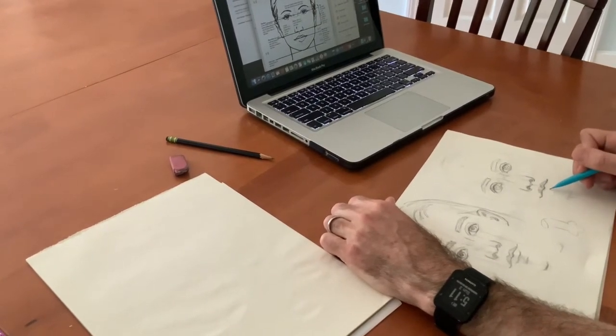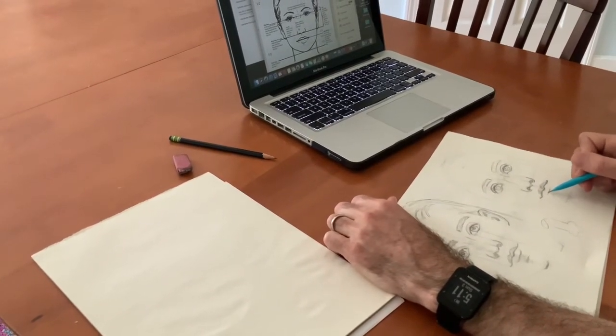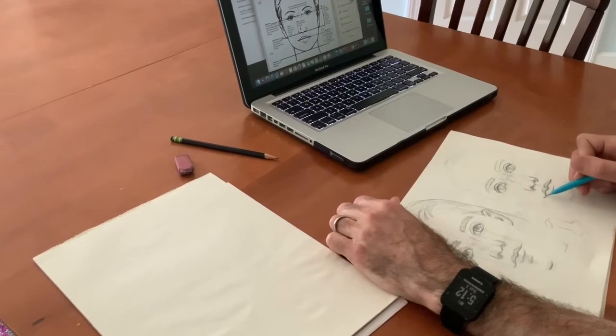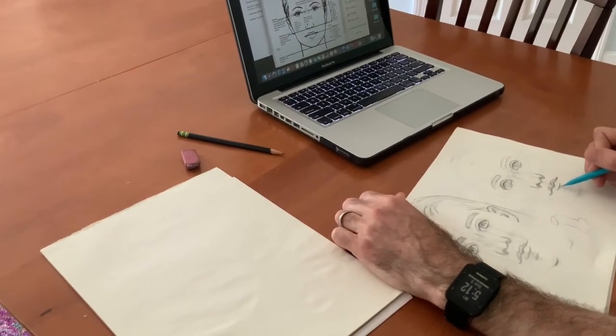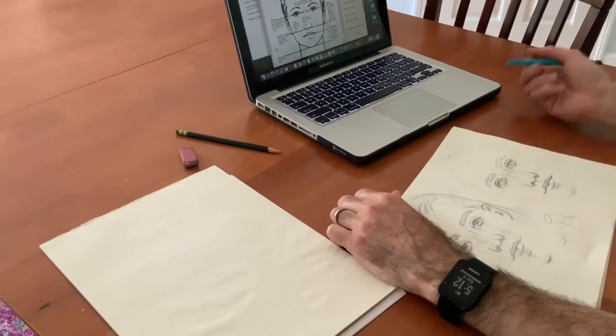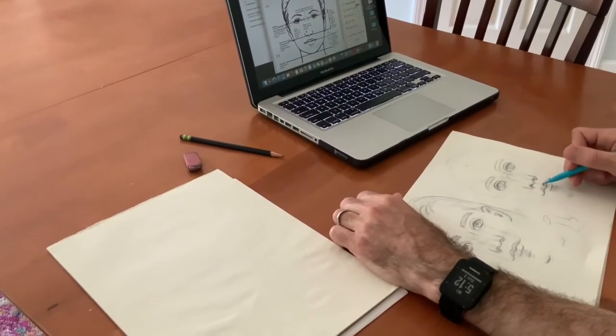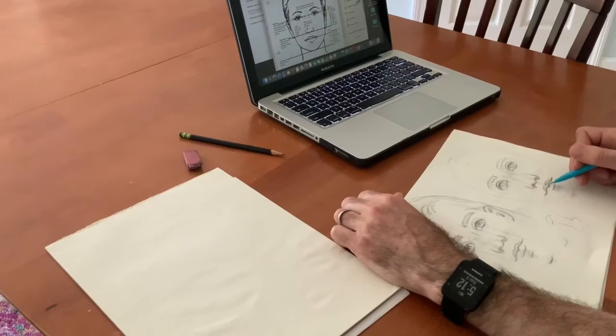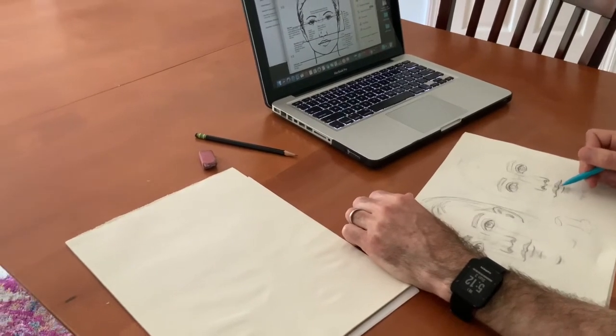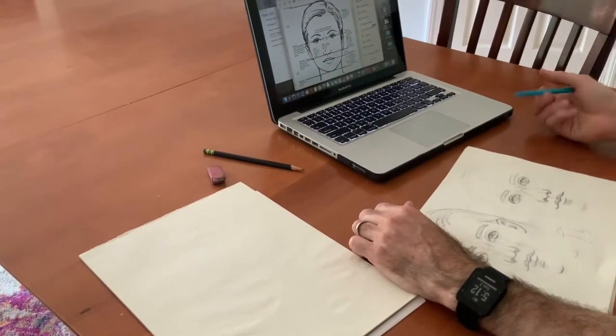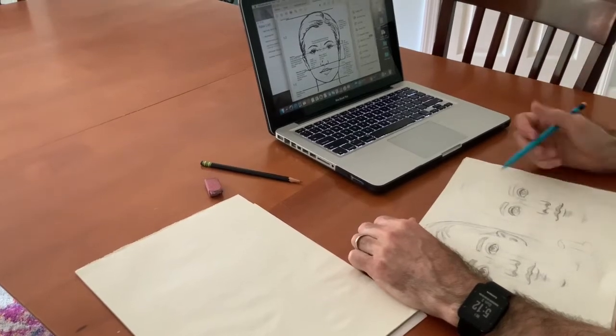And then the lower part of the lip, look carefully. You don't have to go all the way with this. Often there's a little bit of shadow underneath the lower part of the lip. Sometimes the upper lip is really thick, sometimes it's thin, sometimes the lower lip. You compare the two when you're drawing the person that you're drawing.